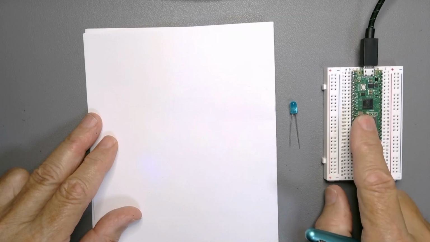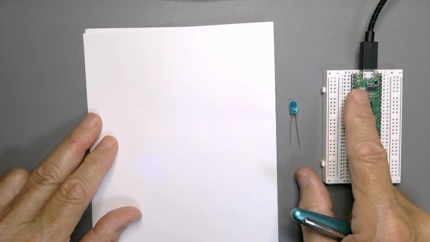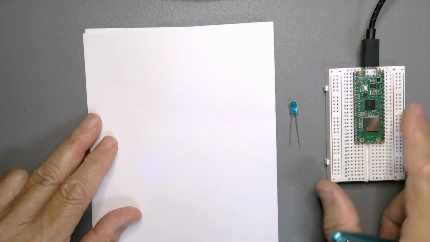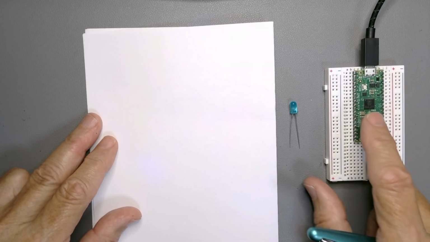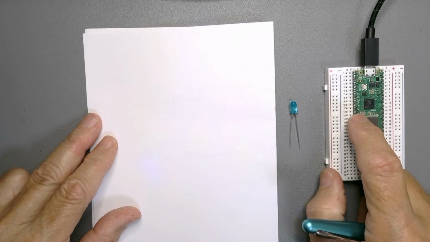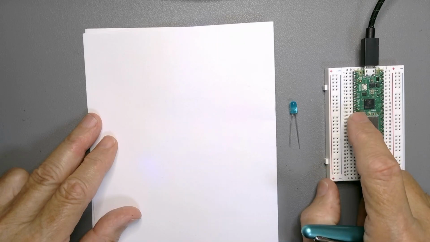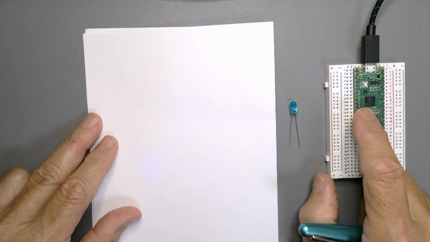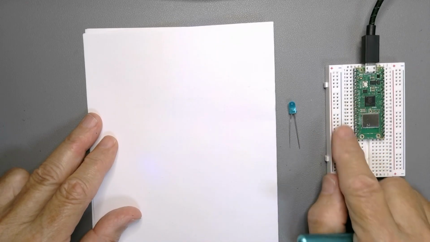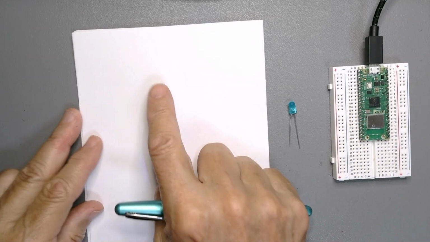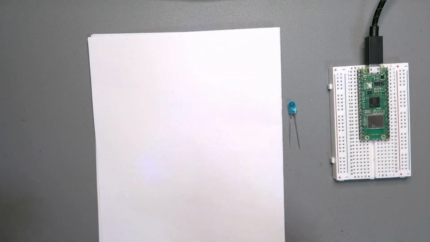And the way that the microcontroller communicates with the outside world is through any of these pins. So the idea is we're going to tell the Pico to set the voltage on one of its pins that's capable of doing this to a high value. And for the ground, we'll actually be using a ground that's provided on the Pico. Okay, so let's go ahead and create the circuit diagram for this.